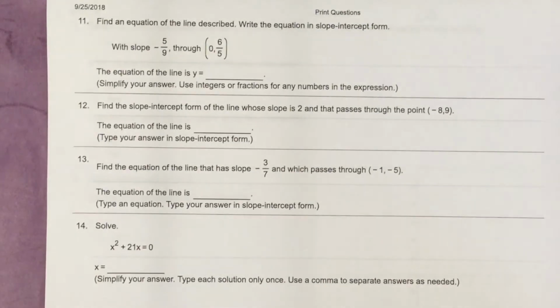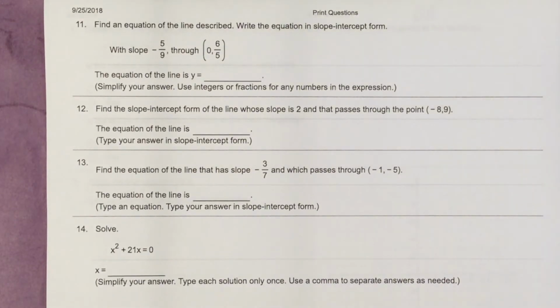Okay. So here, let's see, we have a few others. We've done some questions like this already. I think we'll probably just have time for maybe 1 or 2 more. It says find the equation of a line described. Write the equation in slope-intercept form.